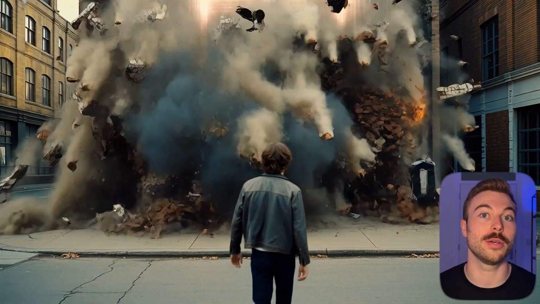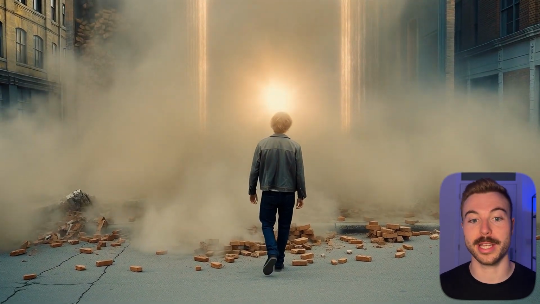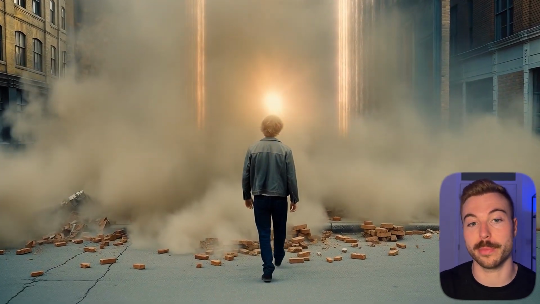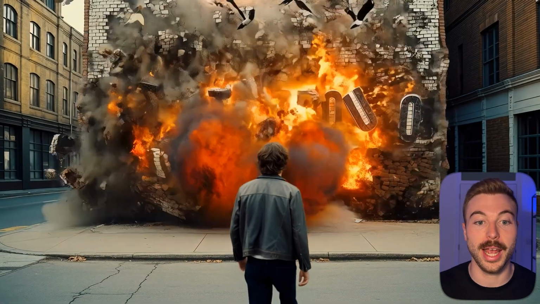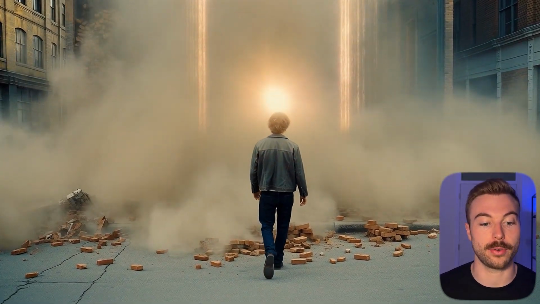So here's a quick example of the explosion effect that you can do as well. If we just play that in the background, I think that looks absolutely fantastic. And again, we were able to upload the reference image like you can see and get it to do the explosion to then go through and have that background.